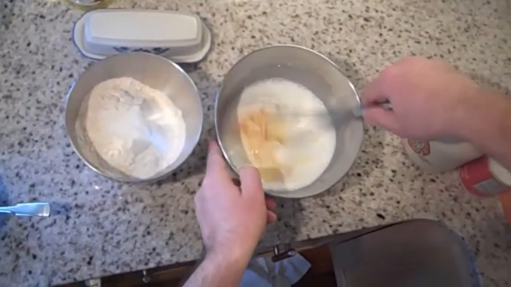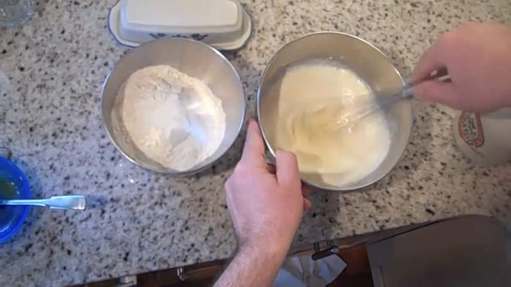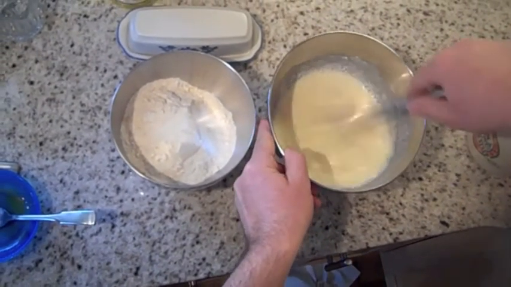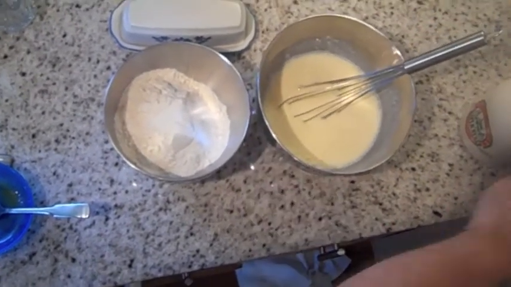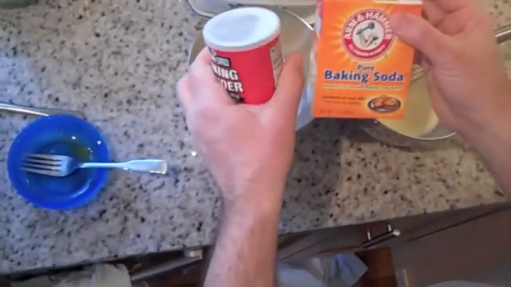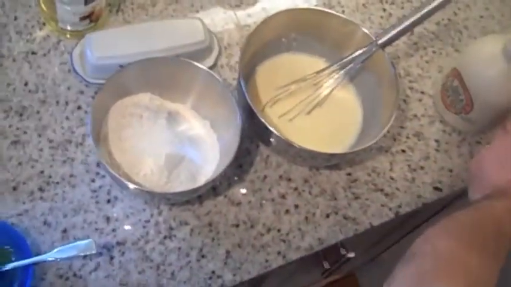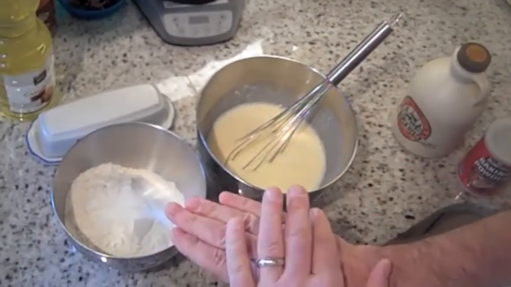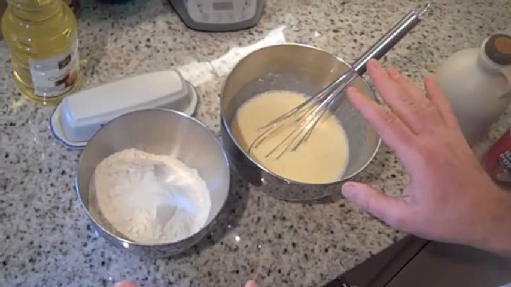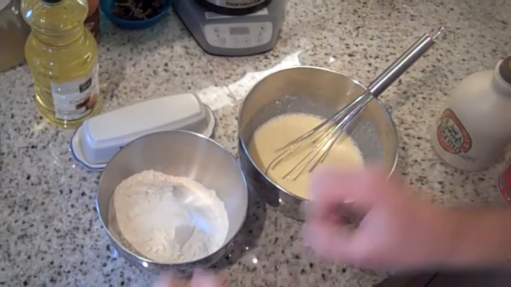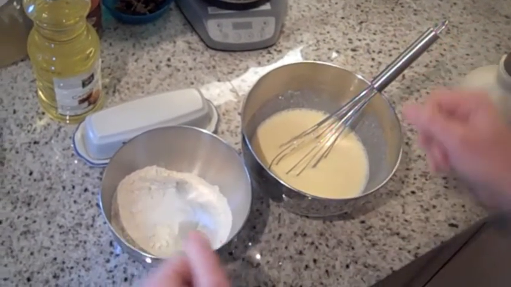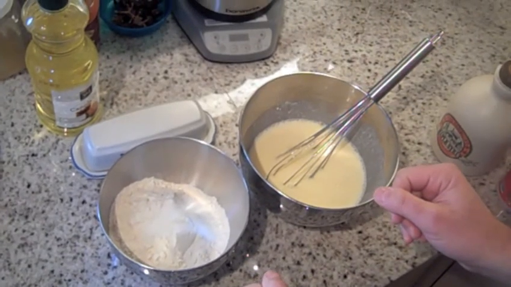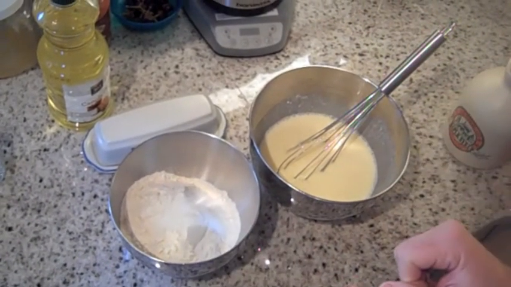Whisk them up. But the thing you don't do right yet is add these guys, either of them. We're going to make a set of batter. Going to see what it's like without any baking soda or baking powder. Do a set with baking soda and a set with baking powder, and you'll see how we do that nice and easy in a minute.